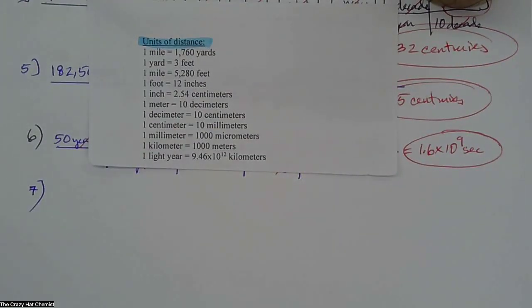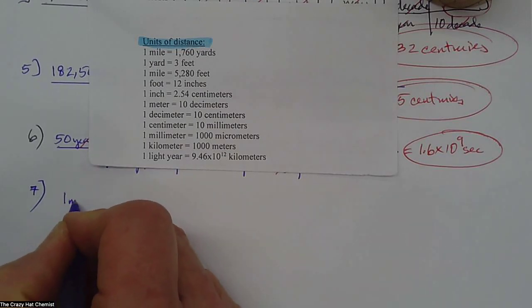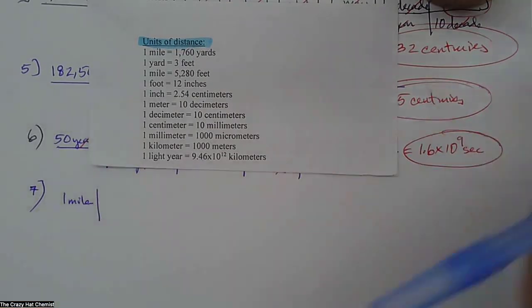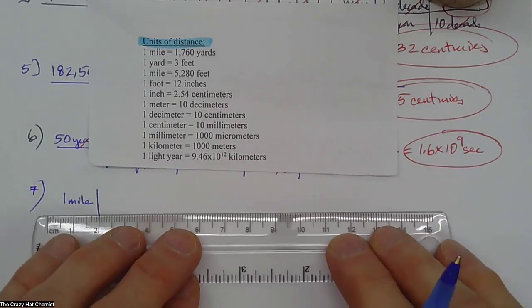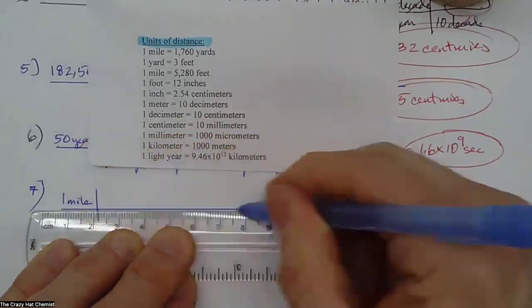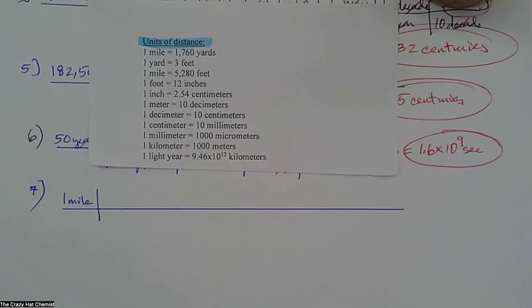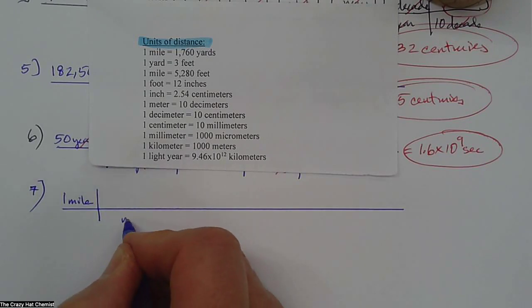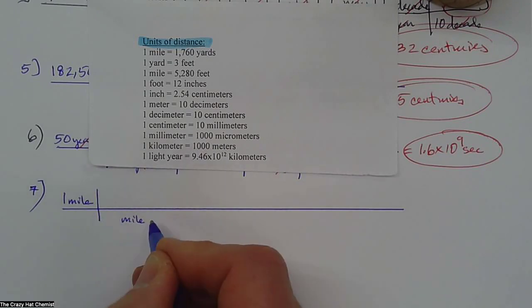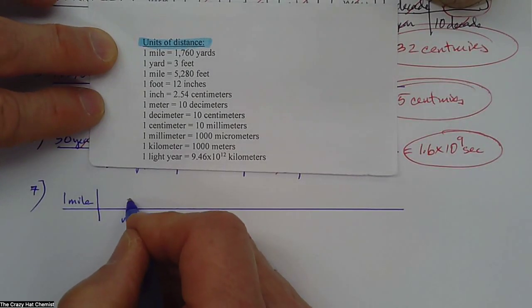So what do we have? We have 1 mile, vertical stop, and then a horizontal line. And what do we want? We want centimeters.